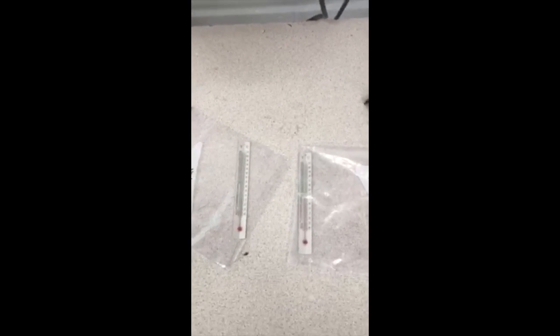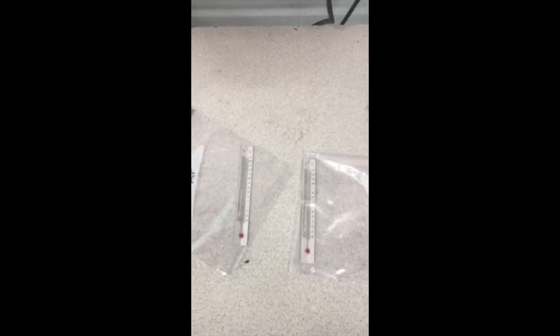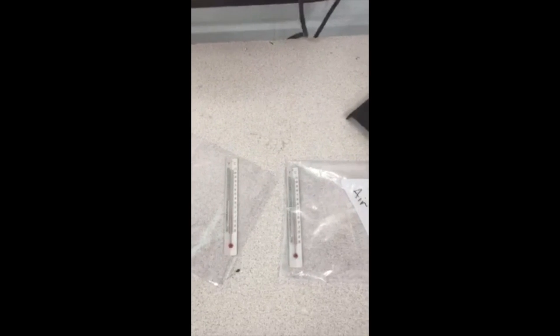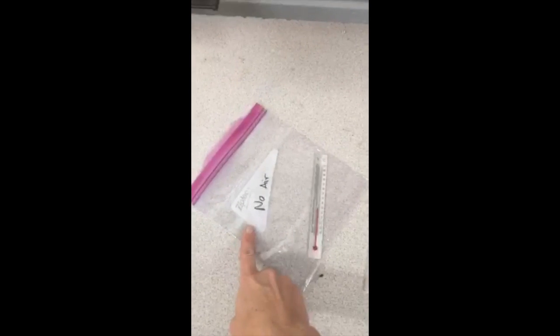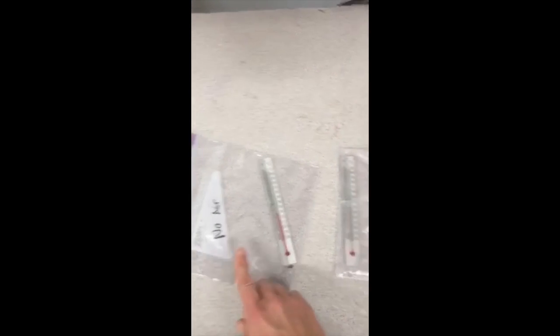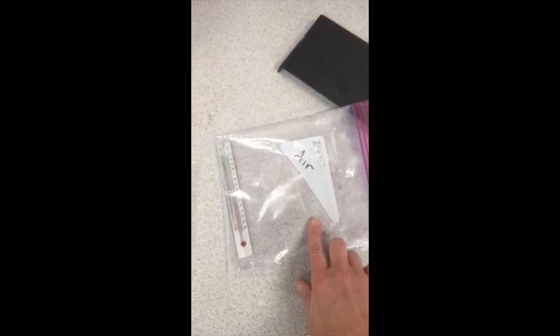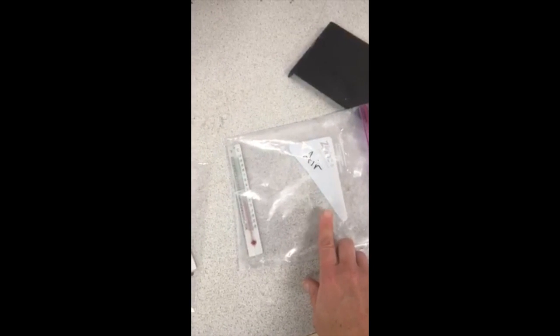If you turn the page to page 3, you'll see your data table. And we're going to record that. I'll show you where we put it in just a minute. First, though, I'm going to put no air in this one. And I'm going to put my greenhouse gas air in here, water vapor and carbon dioxide, when I blow into it.